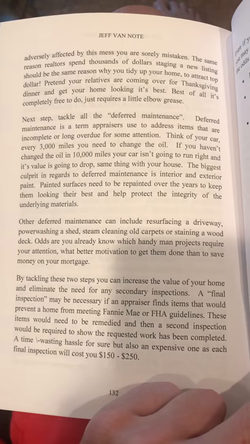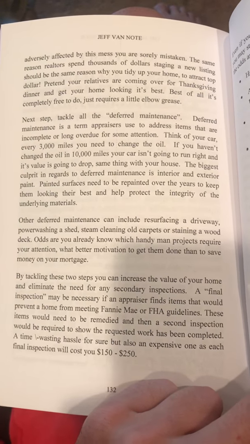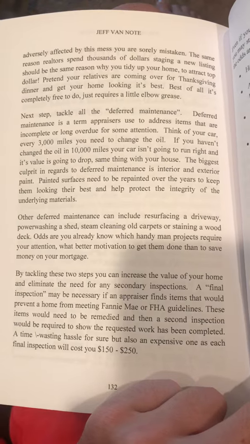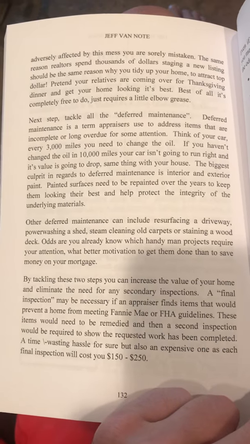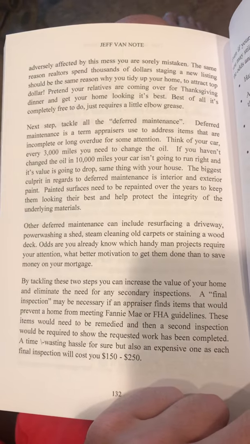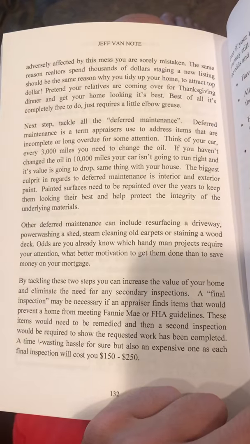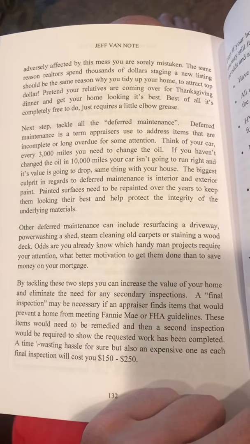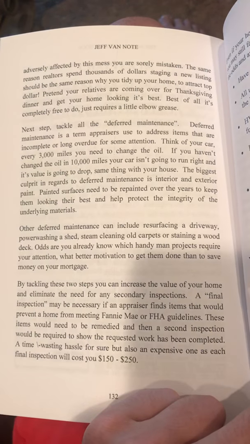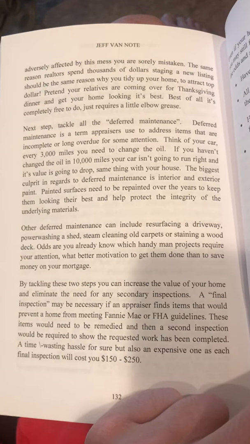The biggest culprit in regards to deferred maintenance is interior and exterior paint. Painted surfaces need to be repainted over the years to keep them looking their best and to help protect the integrity of the underlying materials. Other deferred maintenance can include resurfacing a driveway, power washing a shed, steam cleaning old carpets, or staining a wood deck. Odds are you already knew which handyman projects require your attention. What better motivation to get them done than to save money on your mortgage?